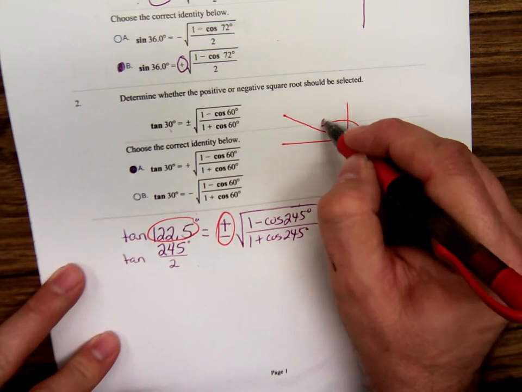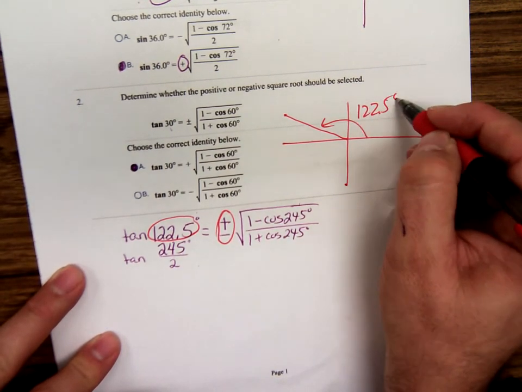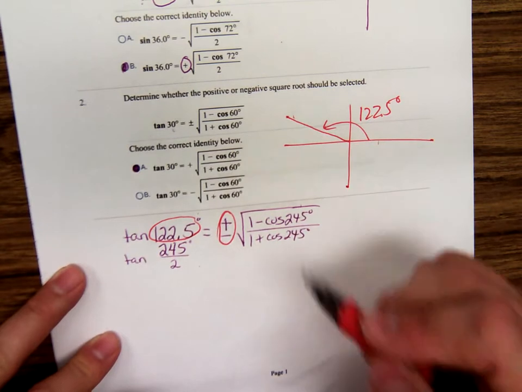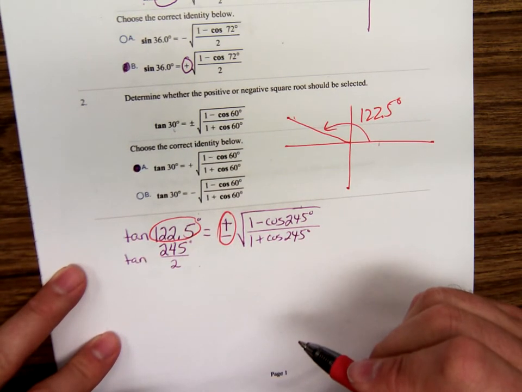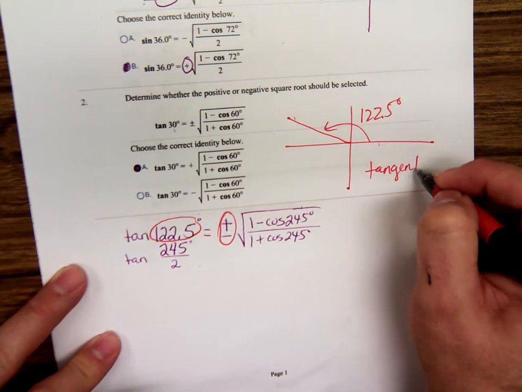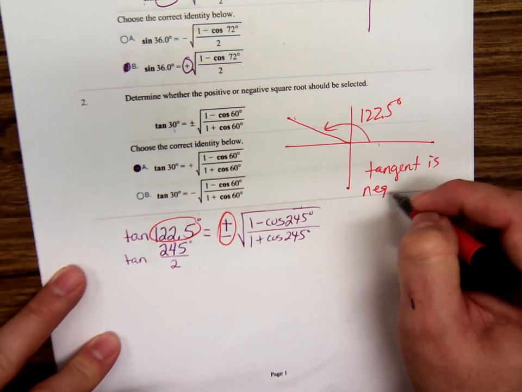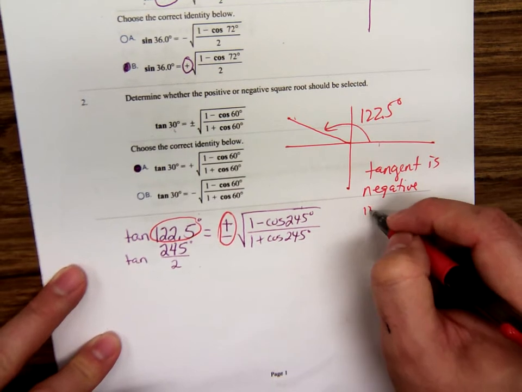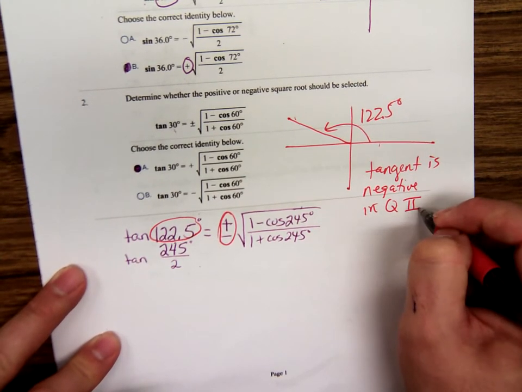In quadrant 2, tangent is what? Positive or negative? It's negative. Tangent is negative in quadrant 2.